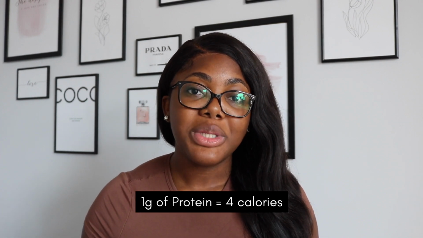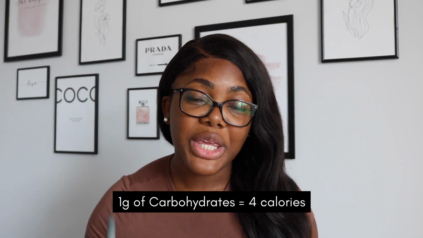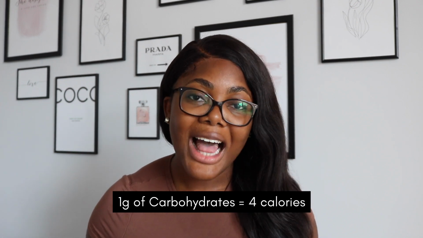Really quickly here to explain, 1 gram of protein is equal to 4 calories. So every gram of protein you eat is equal to 4 calories. This also goes for your carbohydrates. Every 1 gram of carbohydrates that you eat is equal to 4 calories.